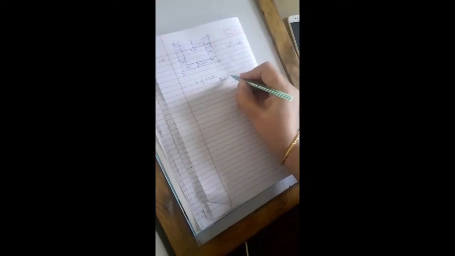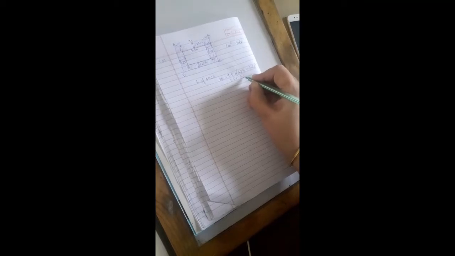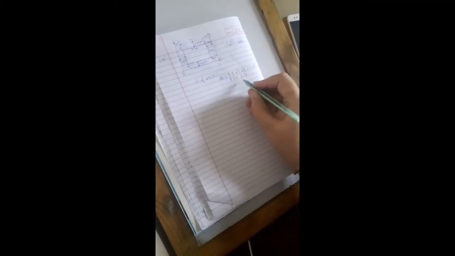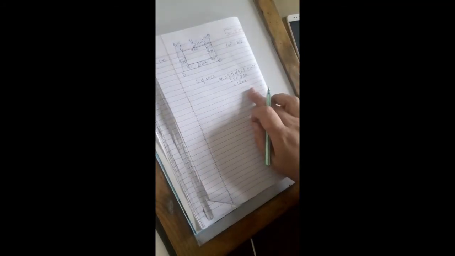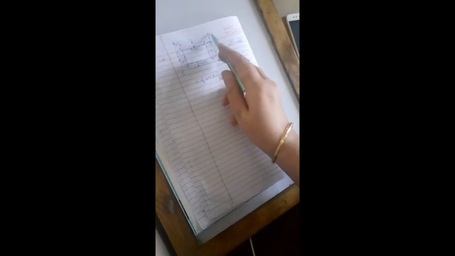So the length of AB will be 9.5 plus 1.25 plus 1.25 on both the sides. So what will you get? You will get 12 meters. So 12 meters will be the length of AB.